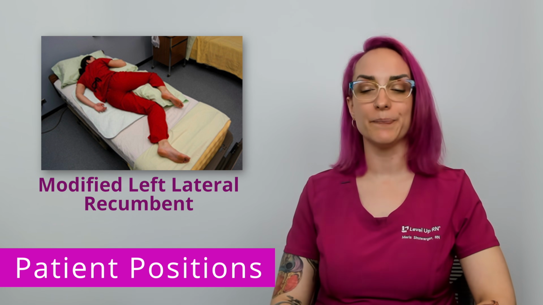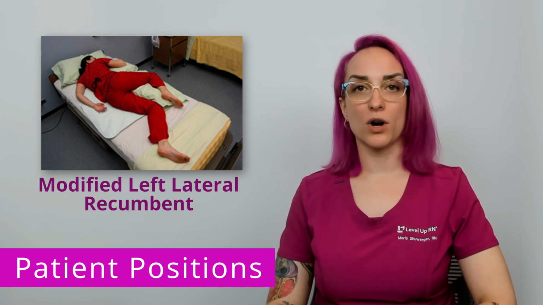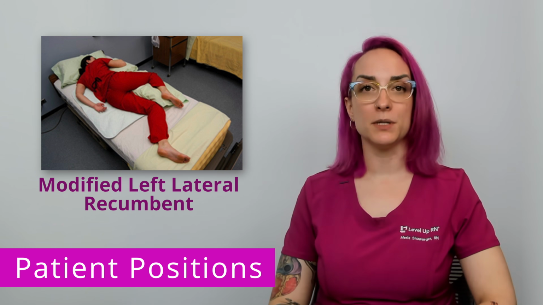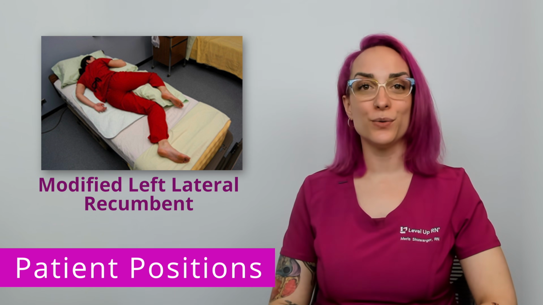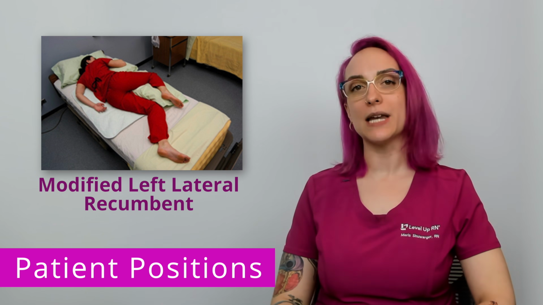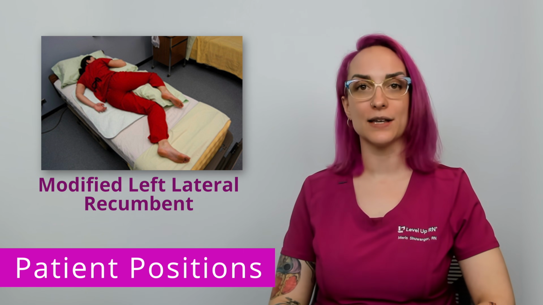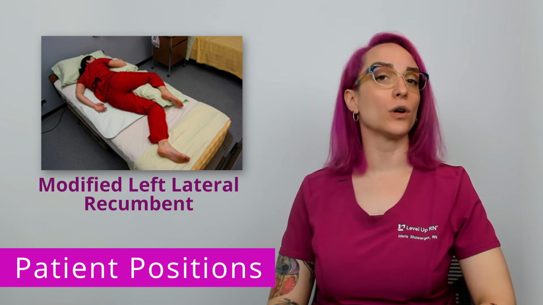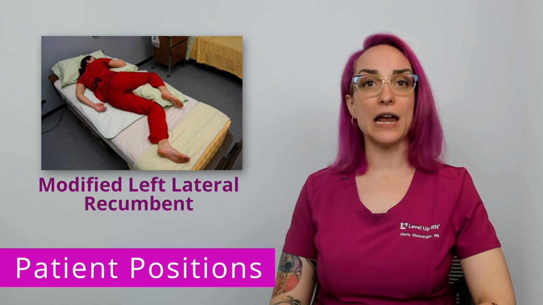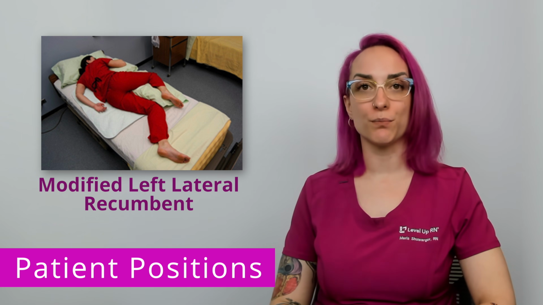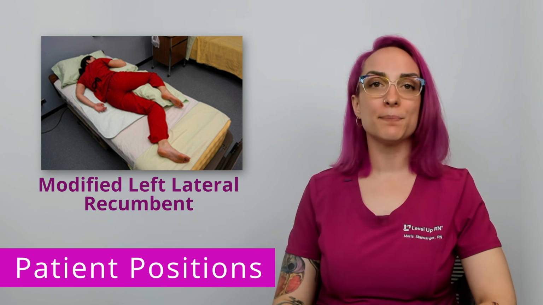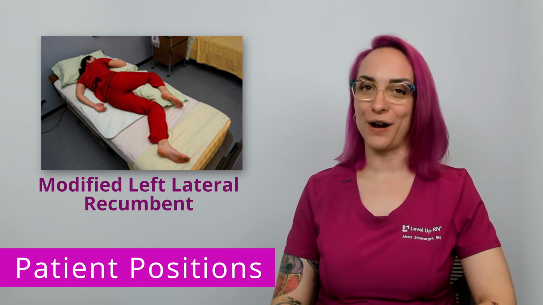your documentation. If you are working somewhere where this is referred to as Sims position, I would encourage you that this is a great time for you to step into that advocate role as a nurse and advocate for language change to be made to your hospital's documentation practices so that Sims position is no longer being referenced.